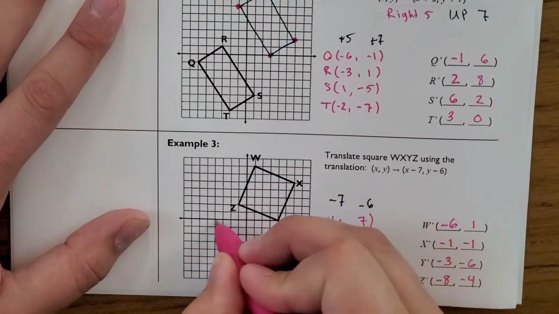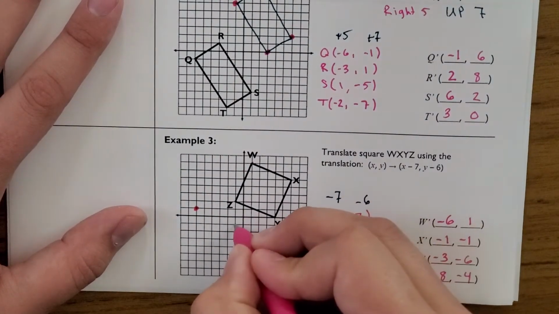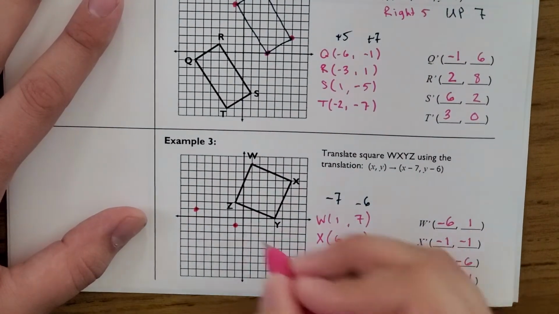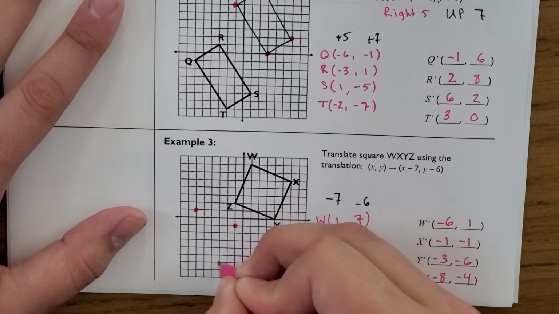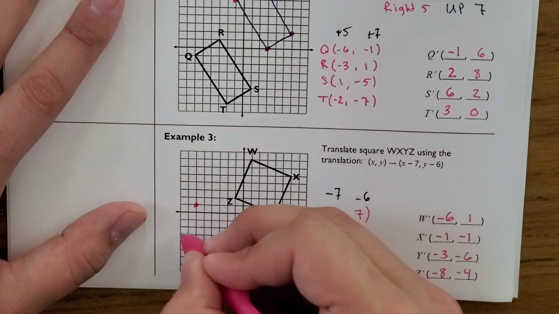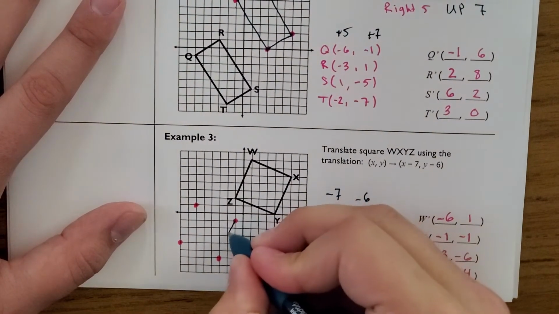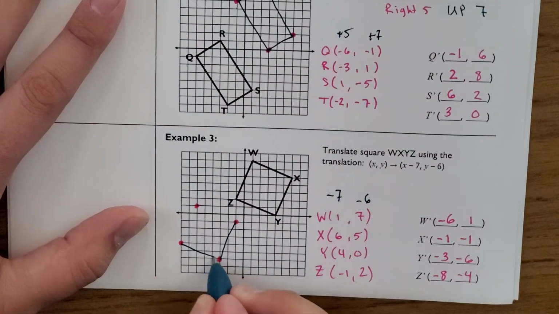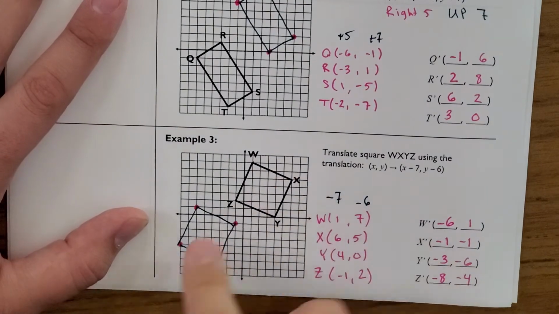1, 2, 3, 4, 5, 6, up 1. -1, -1. -3, -6, 1, 2, 3, 1, 2, 3, 4, 5, 6. And -8, -4, remember -8 goes all the way to the end. 1, 2, 3, 4. And look at that. Look at that beautiful shape that looks exactly like what we just did. Boom, same thing.